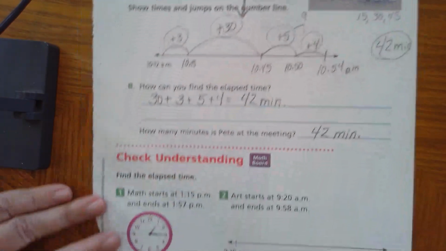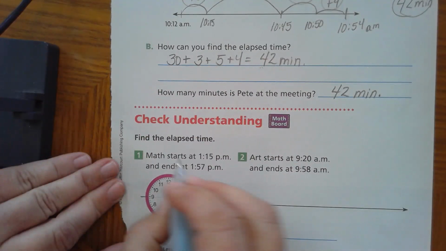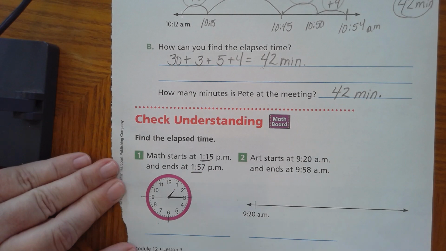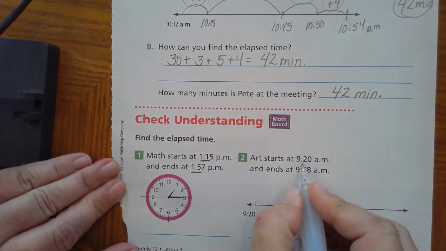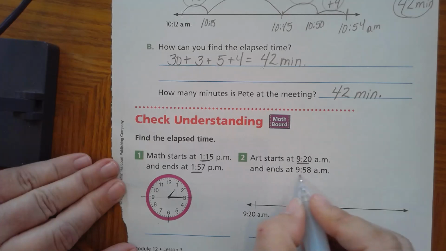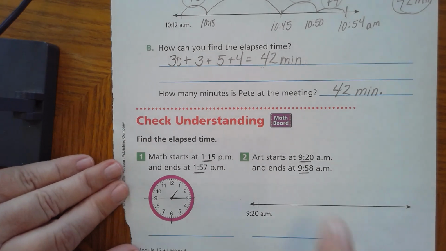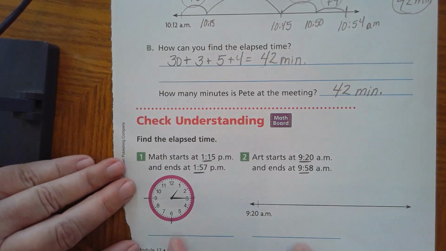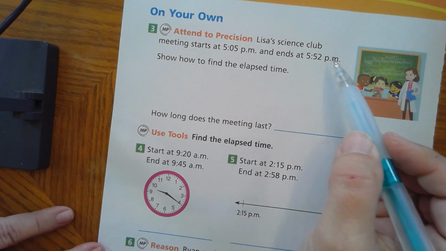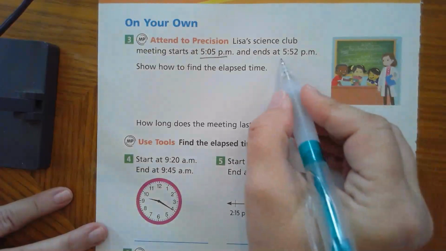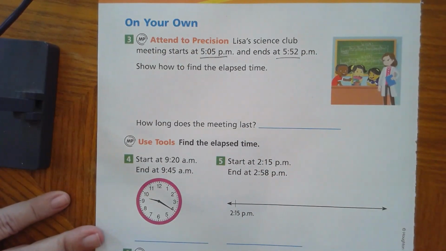All right, down at the bottom, you're going to find the elapsed time. Math started at 1:15, it ended at 1:57. How much time passed? Art starts at 9:20 a.m. and it ends at 9:58. How much time? Here to look at as your visual model, they're wanting you to use a number line. And then you'll put how much time has elapsed on those blanks at the bottom. Then on the other side, science club starts at 5:05 p.m. and it ends at 5:52. Show how she finds the elapsed time.